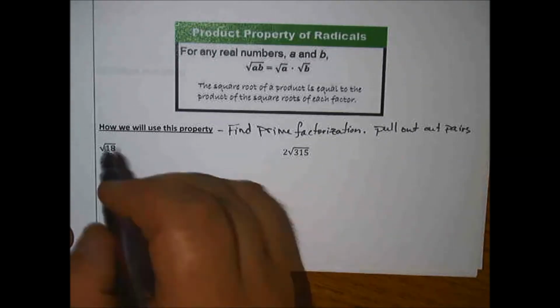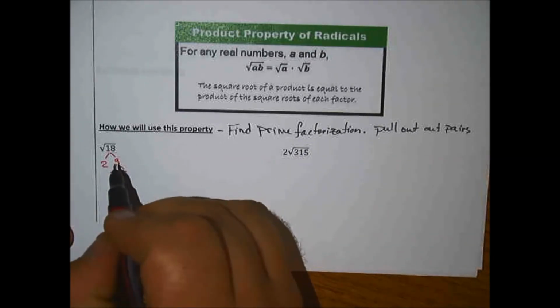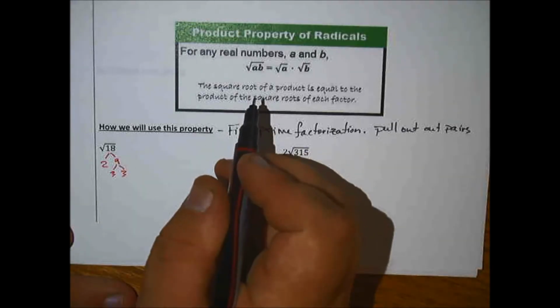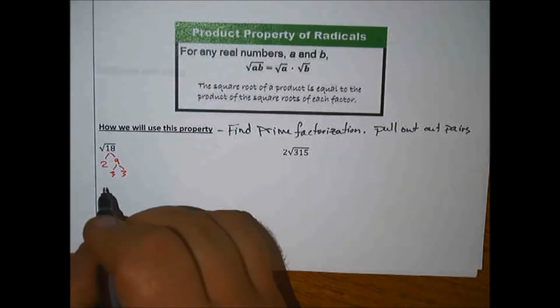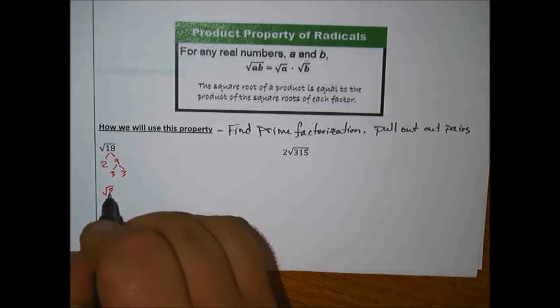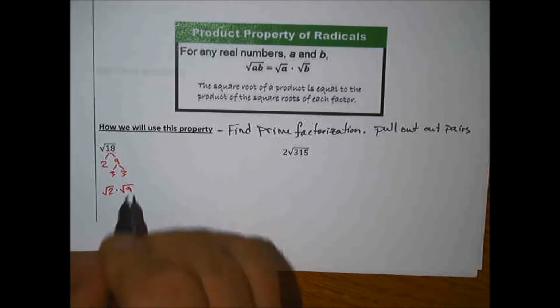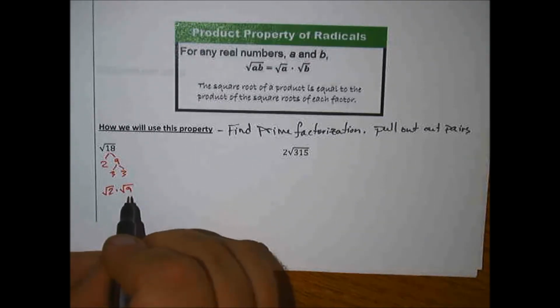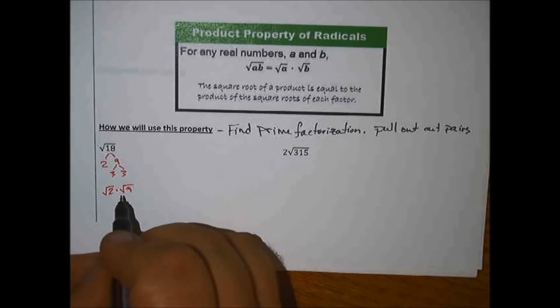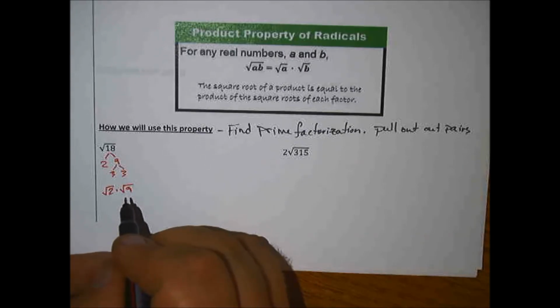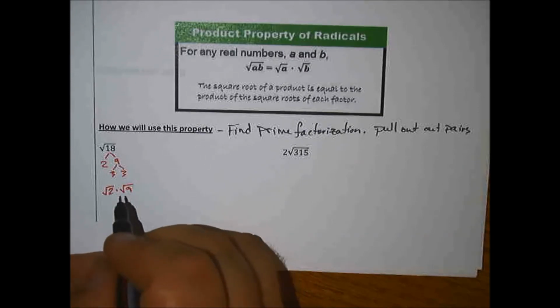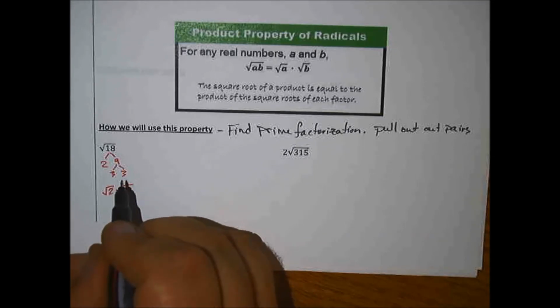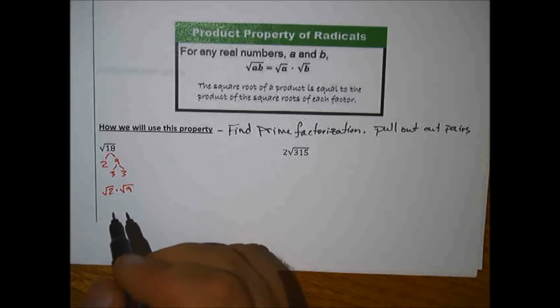Some people would say, just get it to 2 and 9 and use this product property, which is okay, where you would have square root of 2 times square root of 9, and you can figure out what the square root of 9 is. You should know what it is. Maybe you do, maybe you don't. It's not a big deal. The way I do it is a little bit different from that, but it's the same idea.